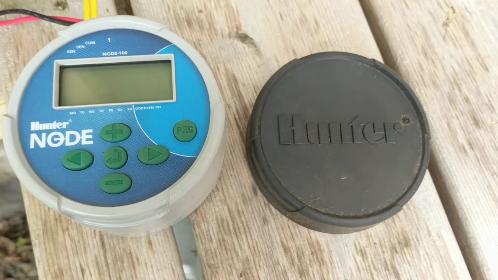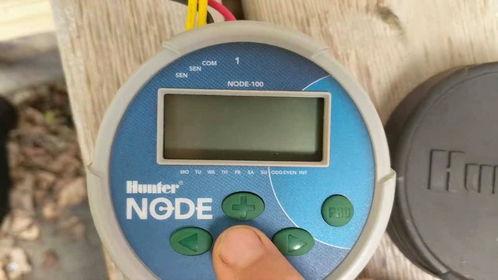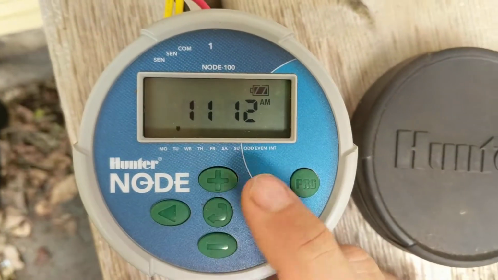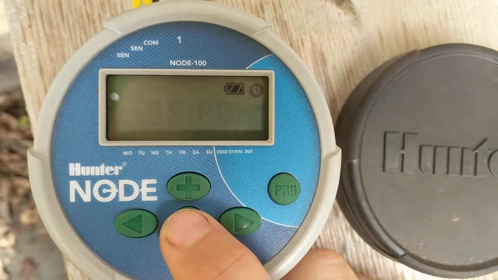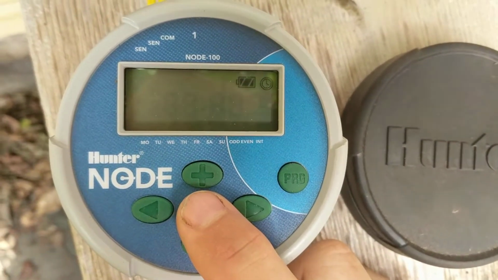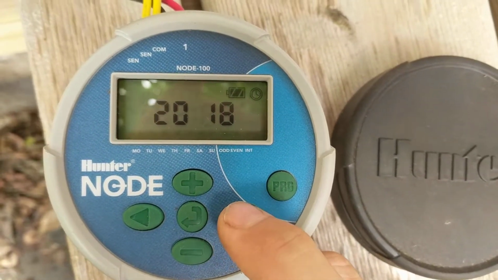This is for the Hunter Node timer setting. You want to activate the LCD screen by holding down the middle key. You get to the time, and then press the center button again to get to the date. You can plus or minus to change the year.